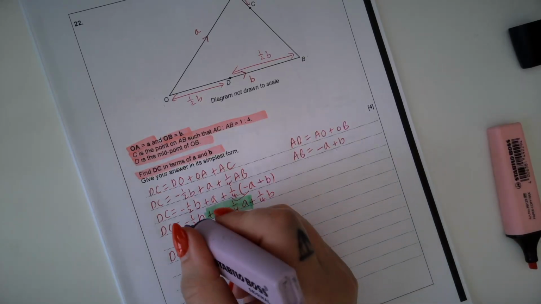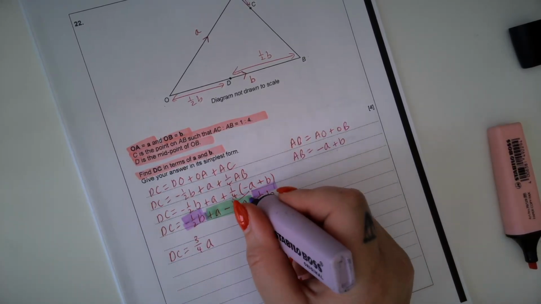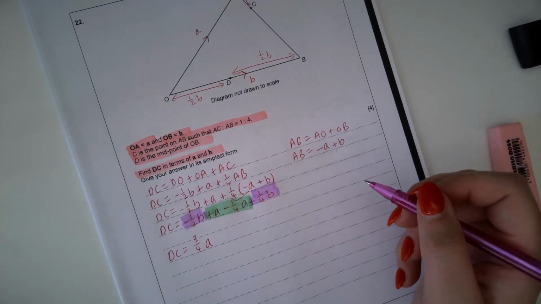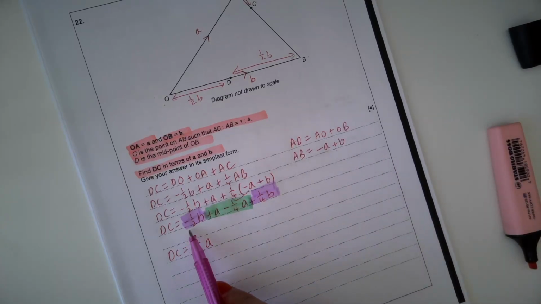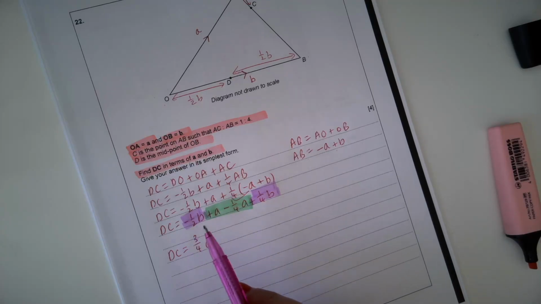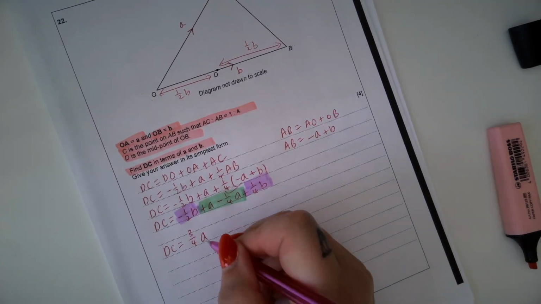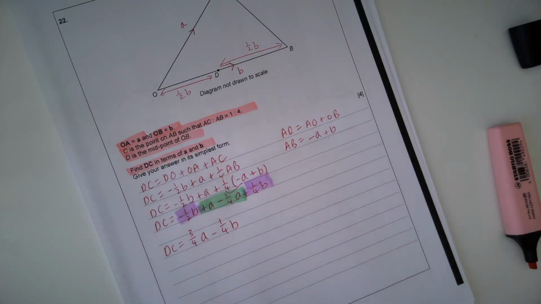When we're dealing with our B's, we've got minus a half B plus a quarter B. Well, we'll start with minus half, which is minus 2/4. So minus 2/4 plus a quarter is going to be minus 1/4. So that's minus 1/4 B.